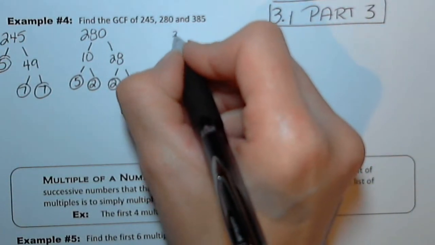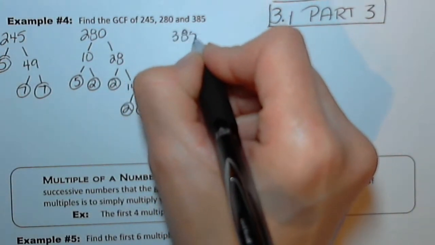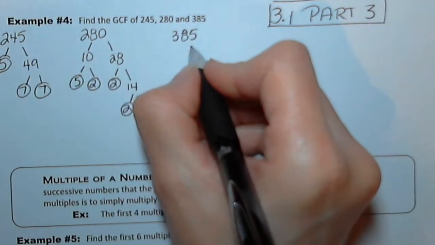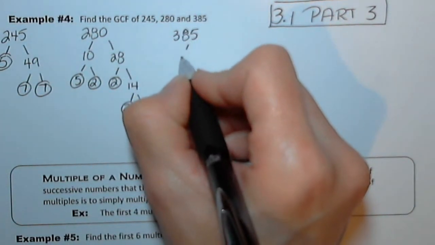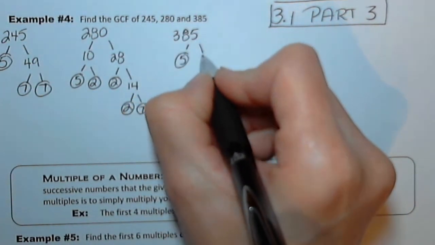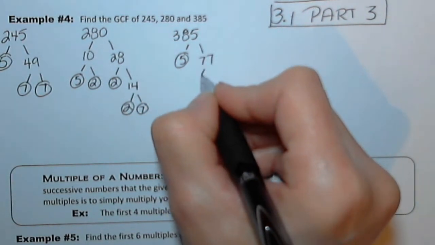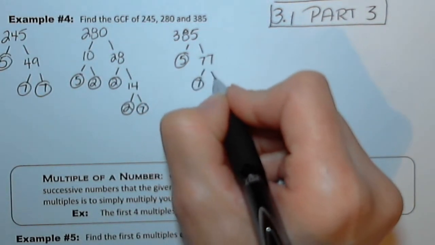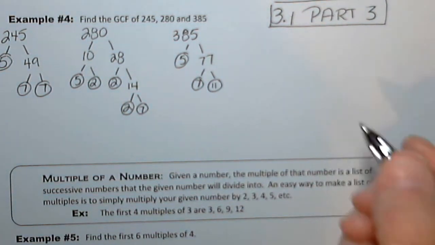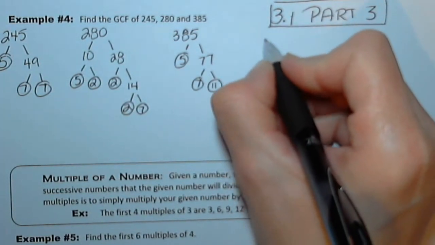And then 385. I'm going to use my 5 rule for this one. That's going to be 5, which is prime, times 77. 77 is 7 times 11. So let's find our prime factorizations.